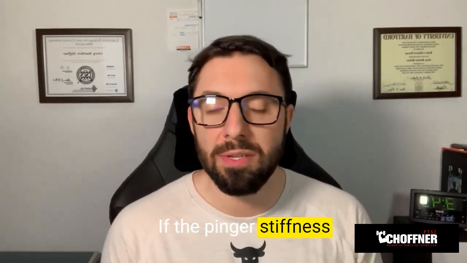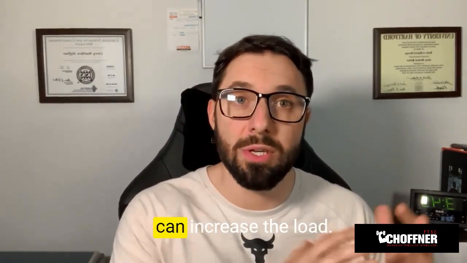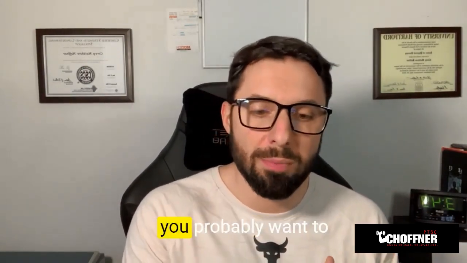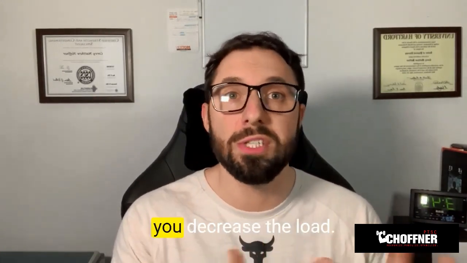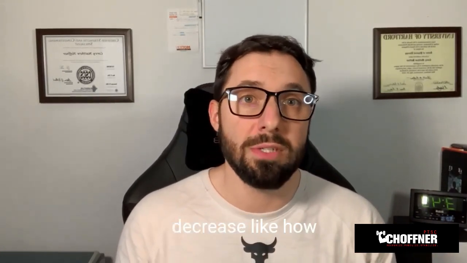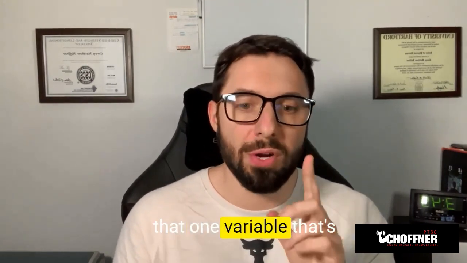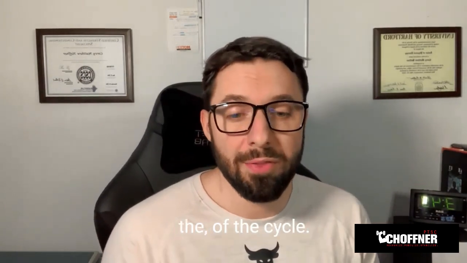Okay. If the pain or stiffness is not present during or after the workout, that's a good thing. And that means you can increase the load. If the pain or stiffness is present during or after the workout, you probably want to decrease one of your variables, meaning you decrease your sets or your reps, or you decrease the load. Okay, you can even decrease how long you're doing it for. All right, so remember that one variable. That's super important.